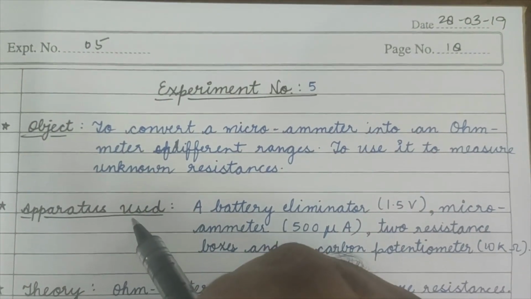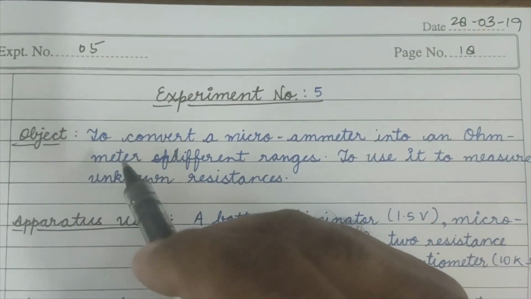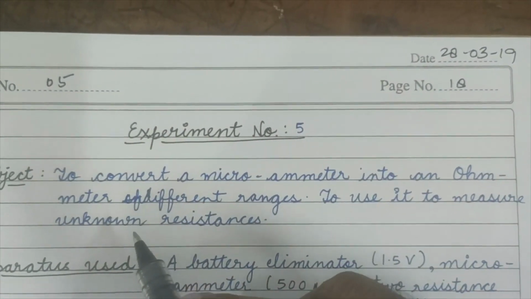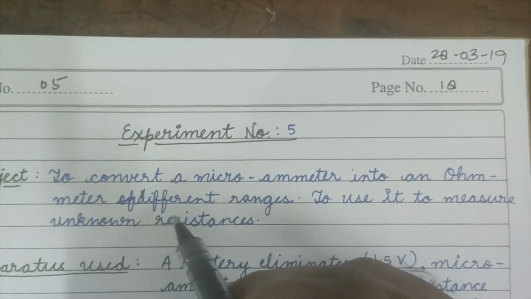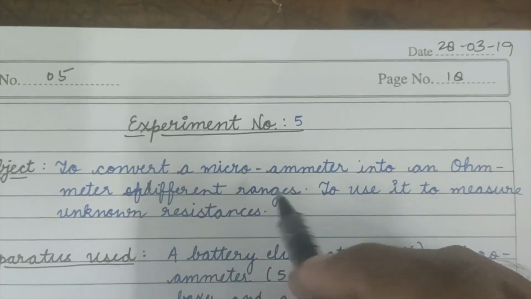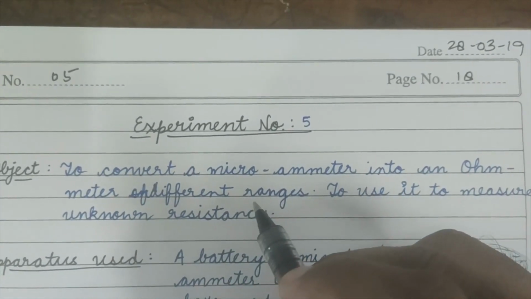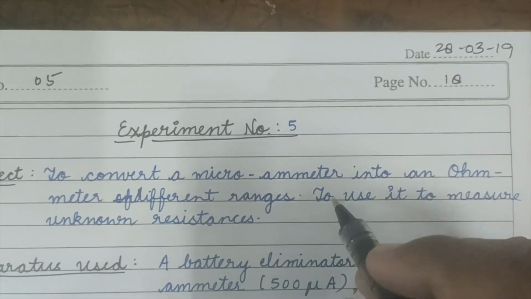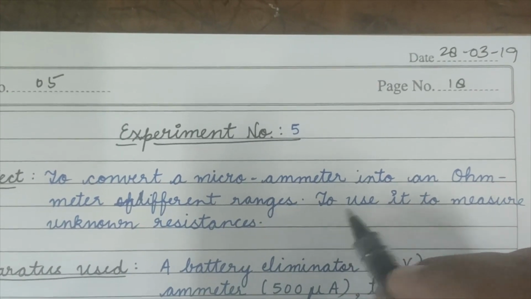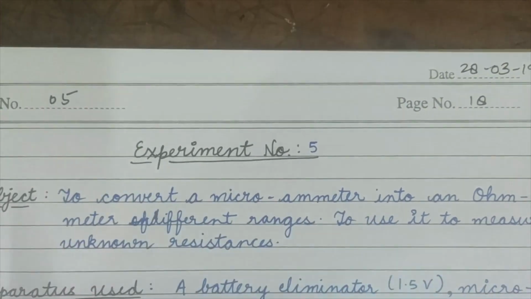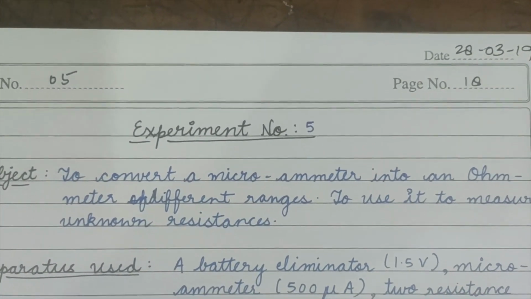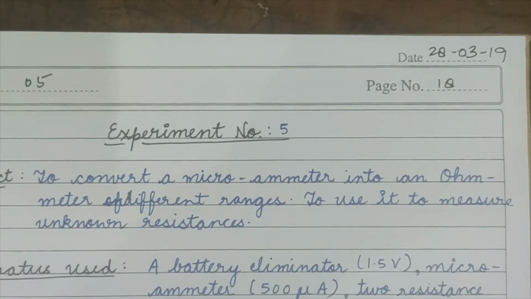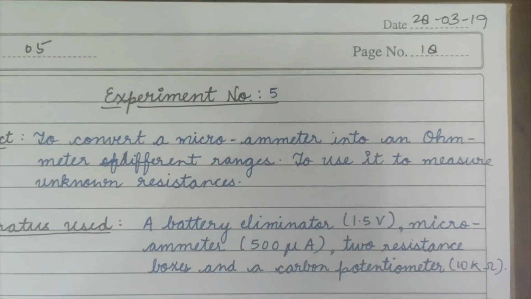In this video, we will perform the experiment which is to convert a micro-ammeter into an ohm-meter of different ranges. Because an ohm-meter is the device to measure resistance, we will use the converted ohm-meter to measure an unknown resistance. So basically, we convert a micro-ammeter into an ohm-meter, and then using that ohm-meter we will measure the value of the unknown resistance.